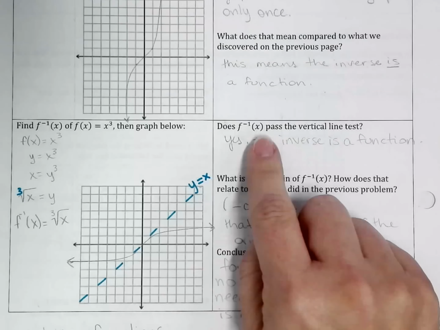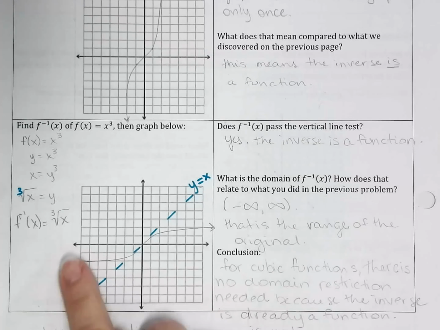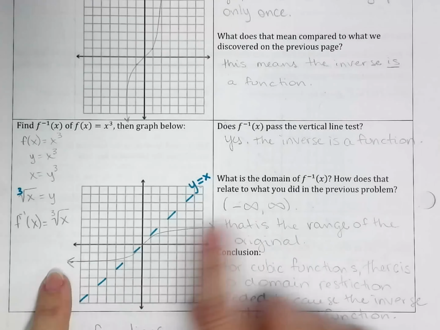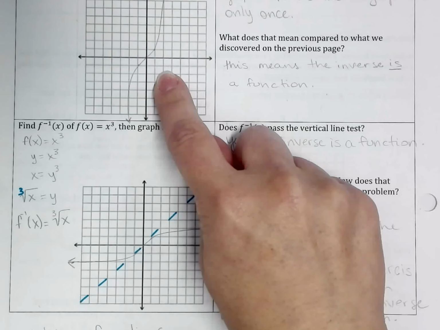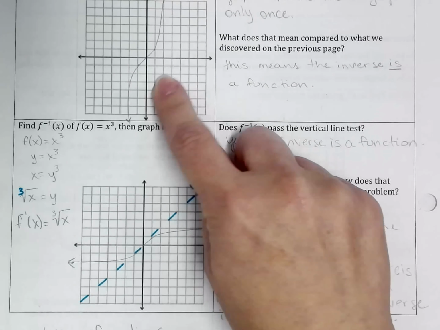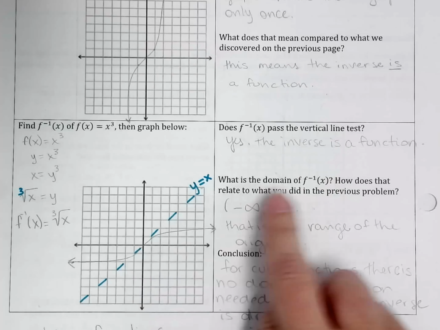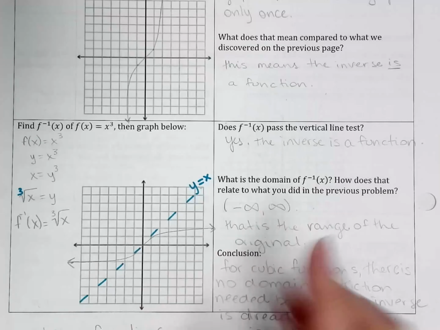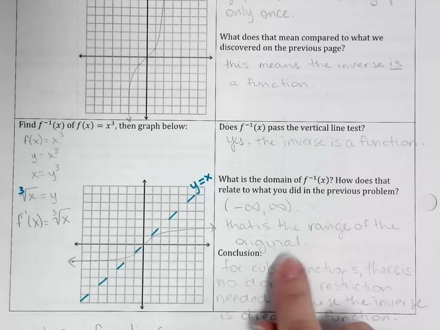Does f negative 1 of x pass the vertical line test? Yes, the inverse is a function. What is the domain? The domain of a cubic function is everything from negative infinity to positive infinity, and the cube root is also from negative infinity to positive infinity.